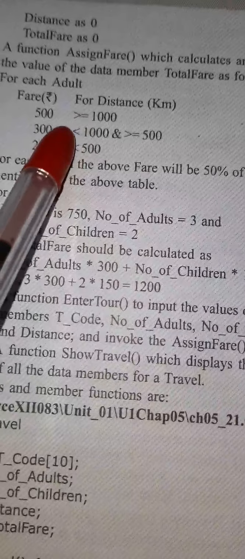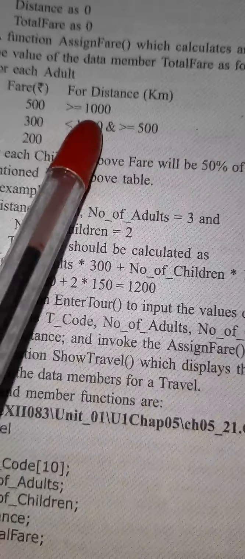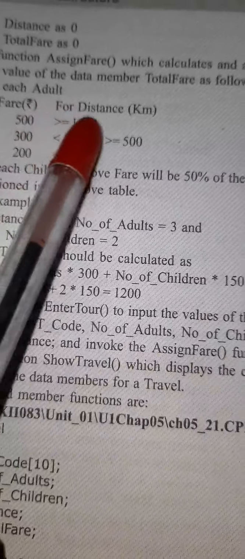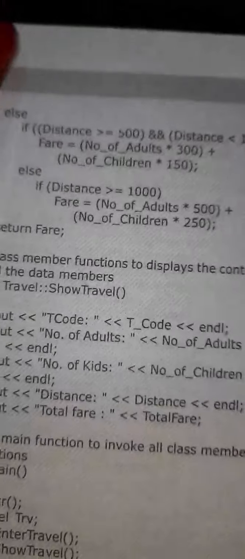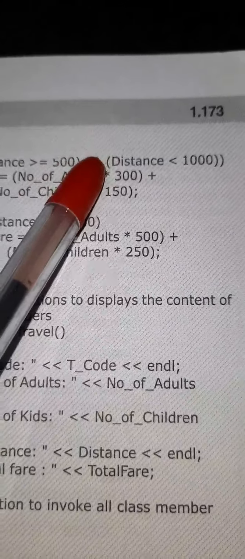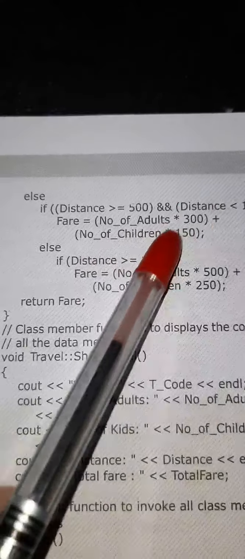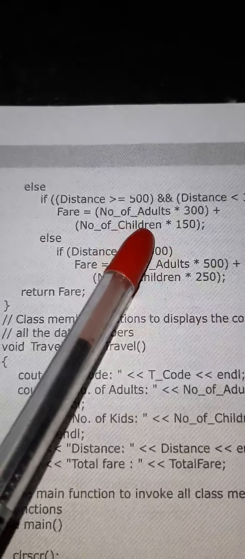If it is greater than or equal to 500 and less than 1000, the fare will increase as per the distance. And if it is more than 1000, the fare increases by 500. So that is what is given in here. If distance is greater than or equal to 500 and, using the logical operator, distance is less than 1000, fare equals number of adults, the formula is the same, 300, the price increases. And for the children also it increases, but at half rate. And finally here also the same formula applies.